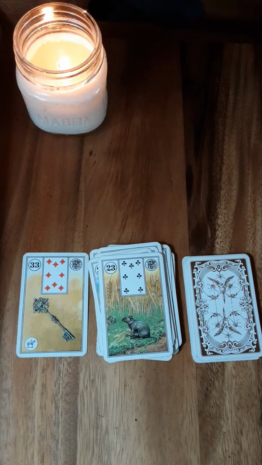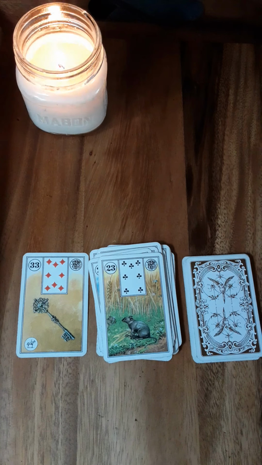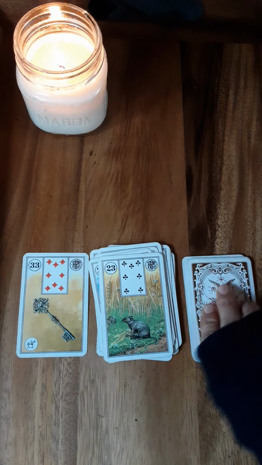The key with the mice. This is a distraction. This is an inability to focus. This could be worries and a stressful situation. So this might be indicating with the key next to the mice that, you know what, you're distracted by your anxiety, you're distracted by your other thoughts, not really focused, worries, anxieties, that sort of thing.